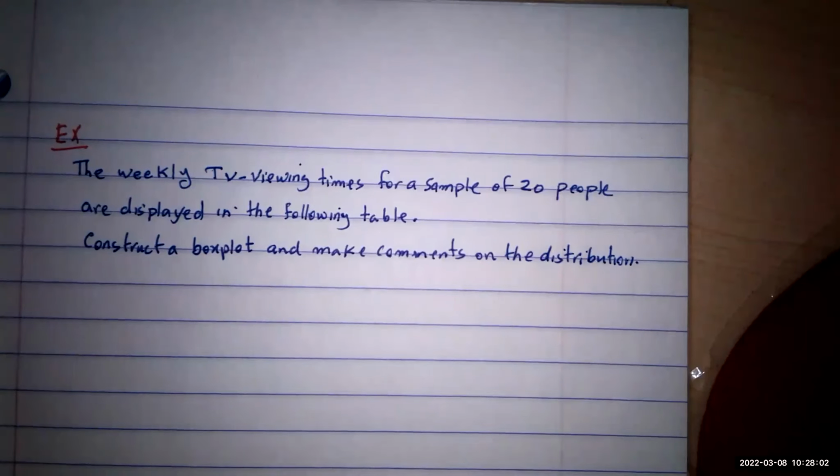Sometimes some questions would be proposed regarding the box plot, and then you can compare it and answer it when you get the problem in your book. So there are going to be 20 numbers, and these are going to be the number of hours.